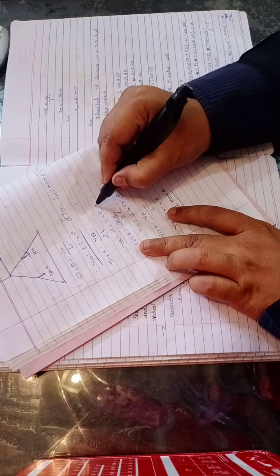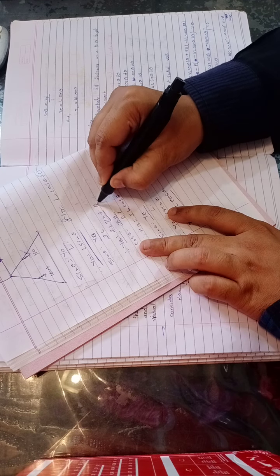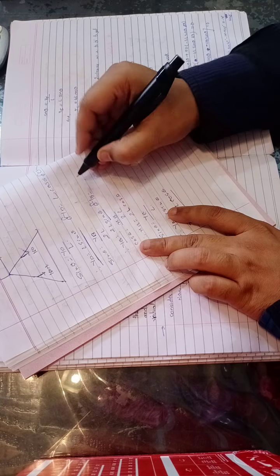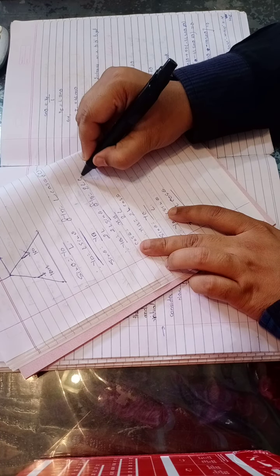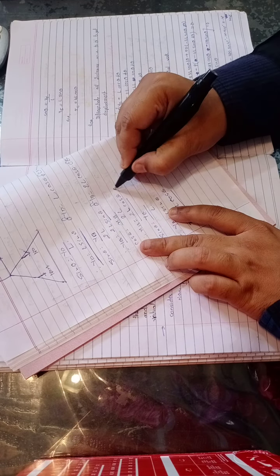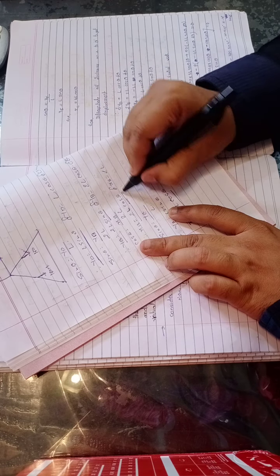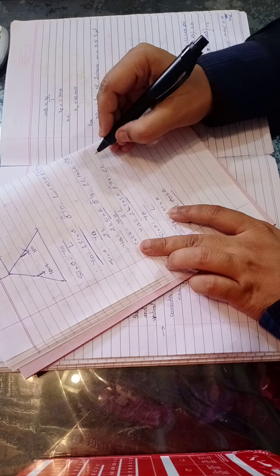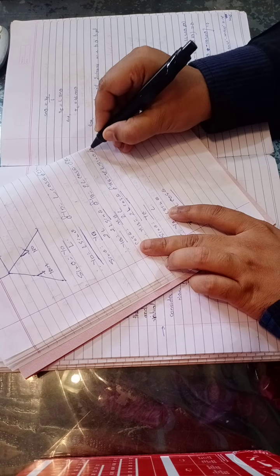Similarly for YB, delta YB is equal to twice L times the differentiation of sine, which becomes cos theta into delta theta. Now delta XB is equal to twice L times the differentiation of cos, which is minus sine theta, into delta theta.